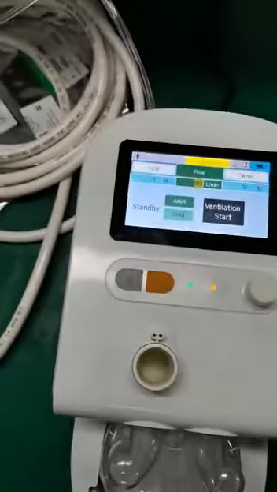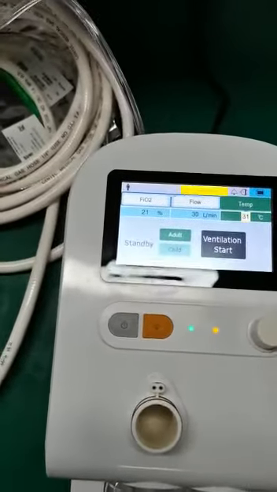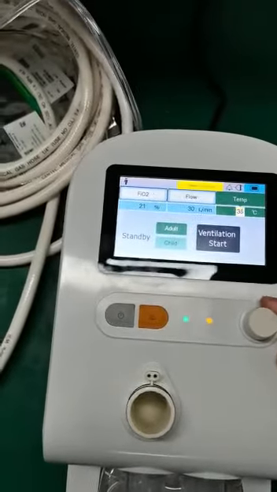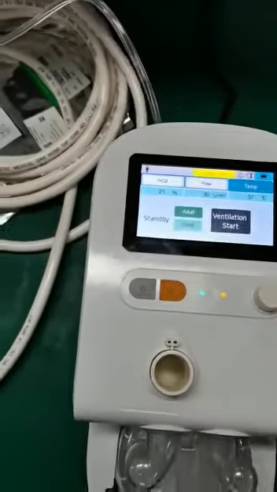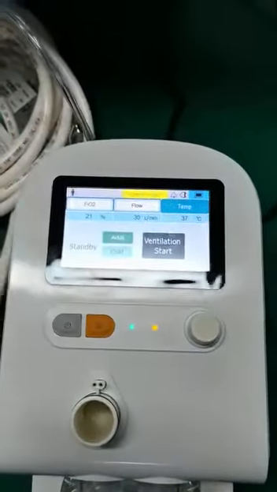And the temperature setting has 7 steps from 31 Celsius to 37 Celsius. This temperature controls the temperature at the patient end.